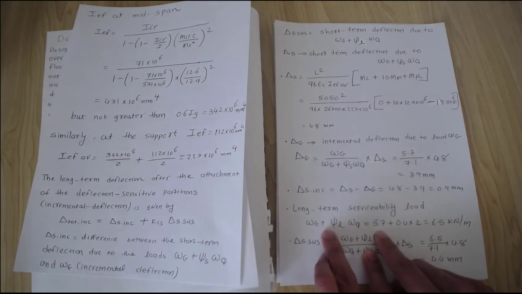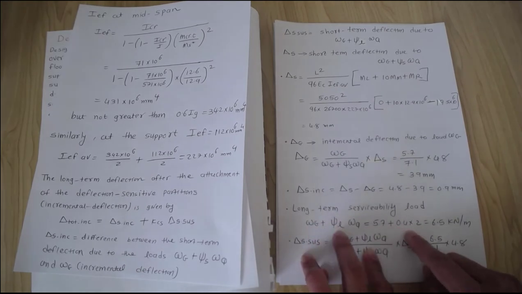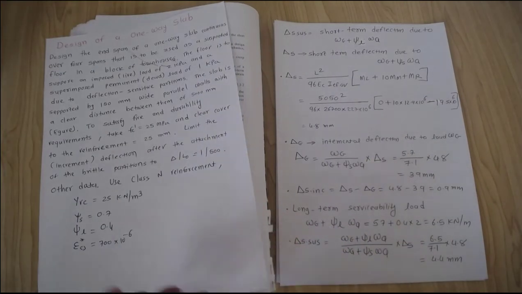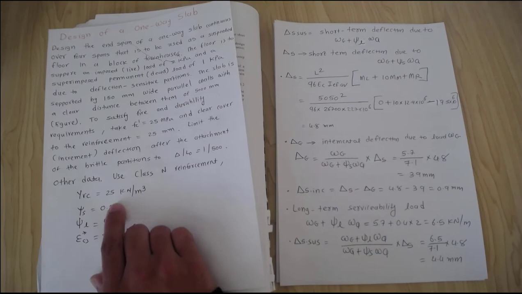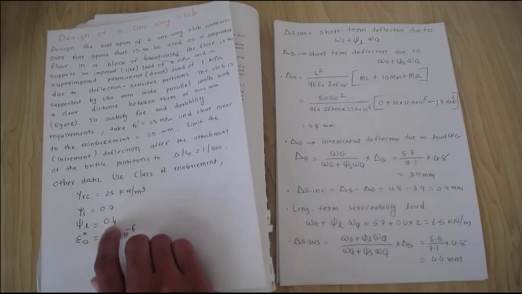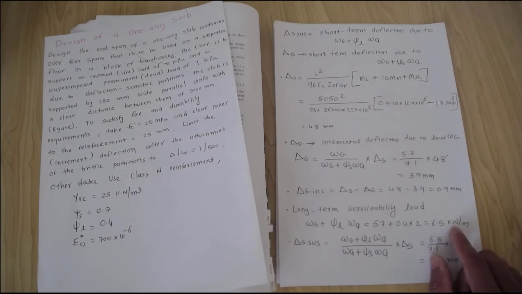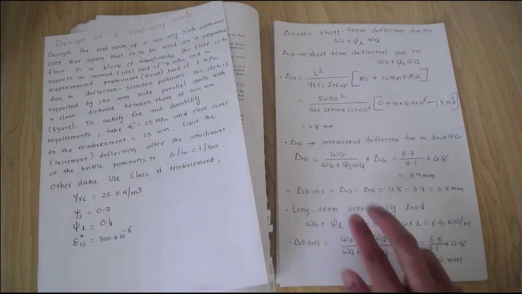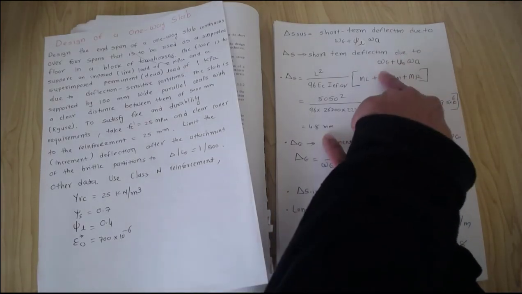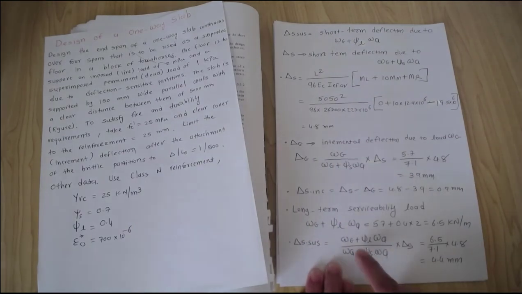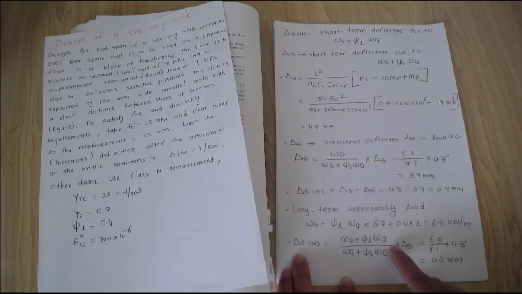So 5.7, the dead load we calculated in the previous videos, plus 0.4 is the short-term and long-term factors. That is given in the questions, both short term and long term. So we are using 0.4 times 2, which is equal to 6.5 kilonewton per meter. Now we already know 4.5 for this loading, so we can just take the ratio.